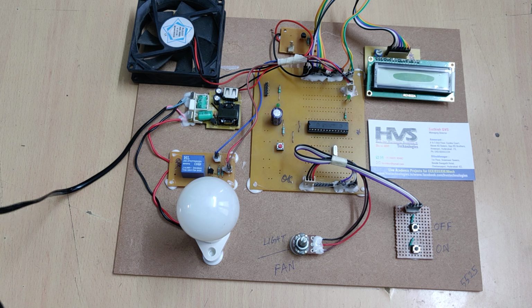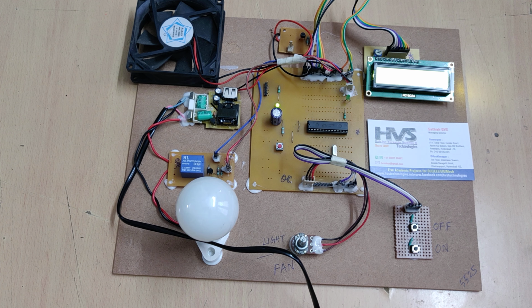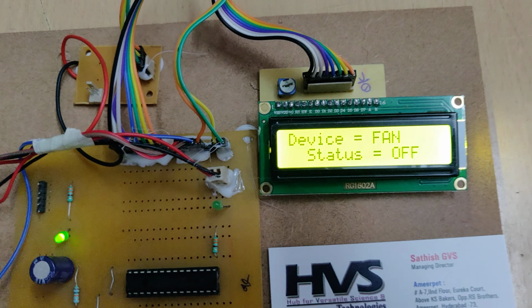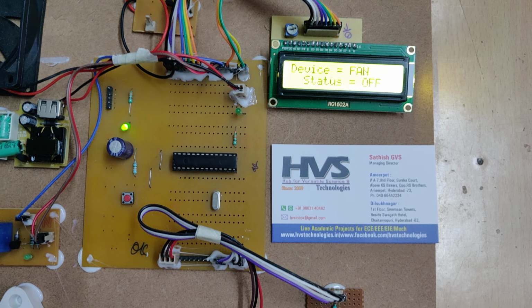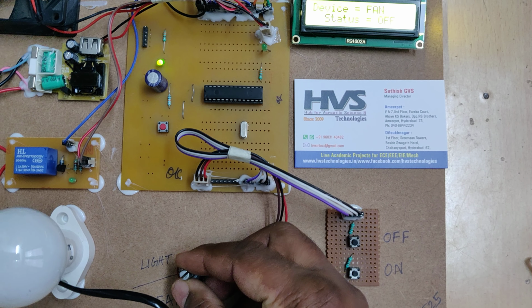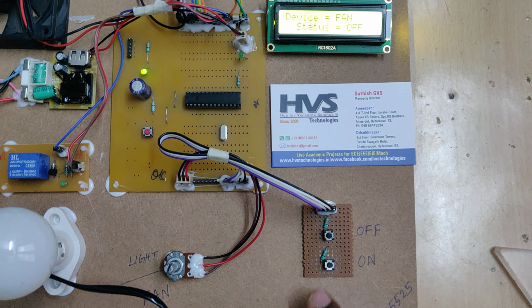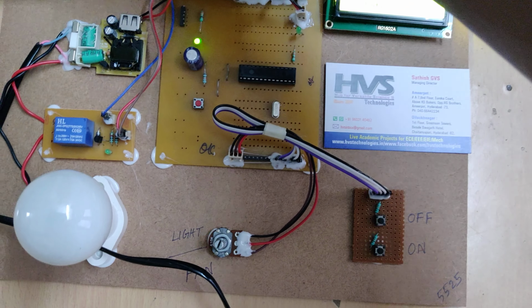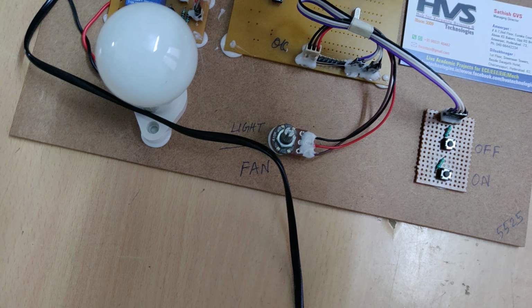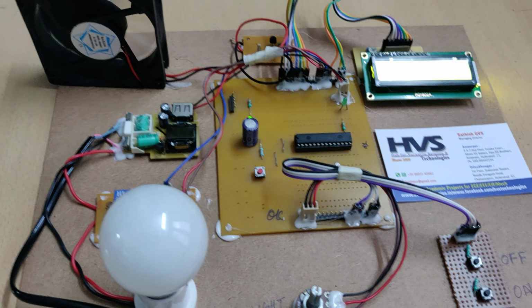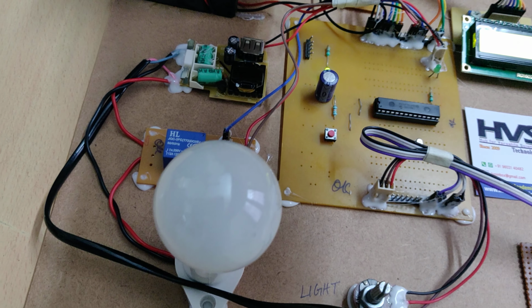So let us see the demonstration. On the LCD display, we can see the welcome message displayed on the screen. As of now we have selected the fan over here. Light and fan are both in the off state. If you want to switch on the fan, we can do so. Now switch off the fan and switch it on again.